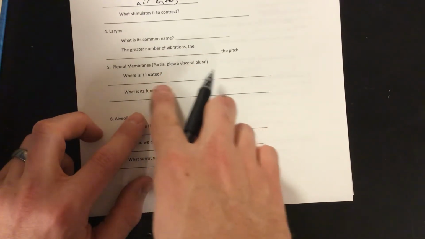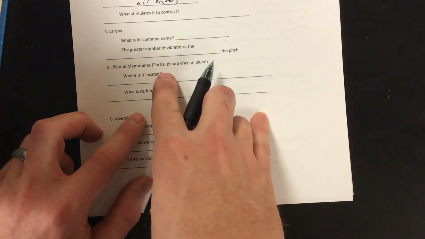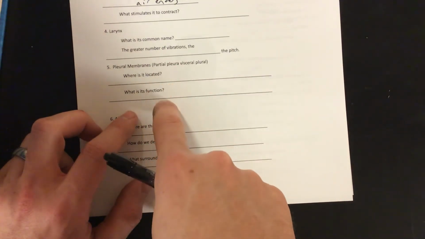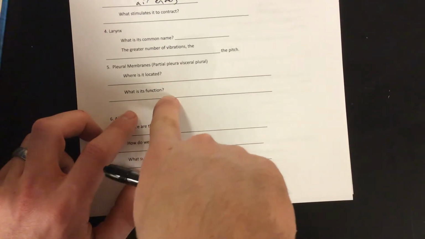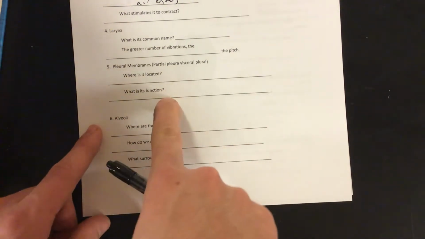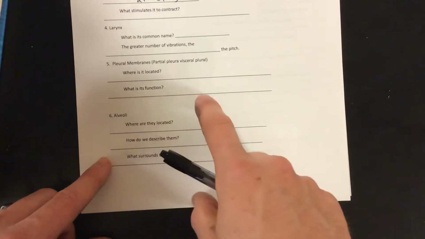Pleural membrane. Parietal pleura, visceral pleura. Where are they located? They're located around the lungs and just inside the rib cage, and their function is extremely important. They're airtight, meaning air will not go through them, but also they reduce friction. Your lungs are constantly moving around your heart and your rib cage. It's very delicate tissue, so it reduces friction so they can slide past each other without any problems.